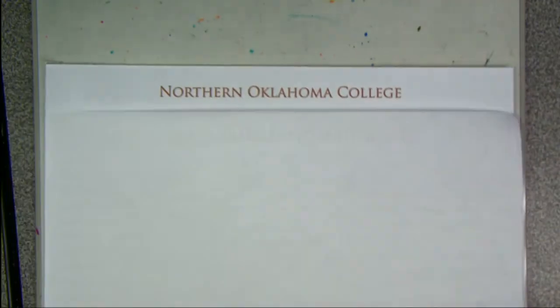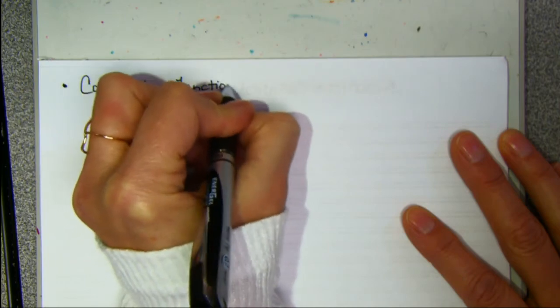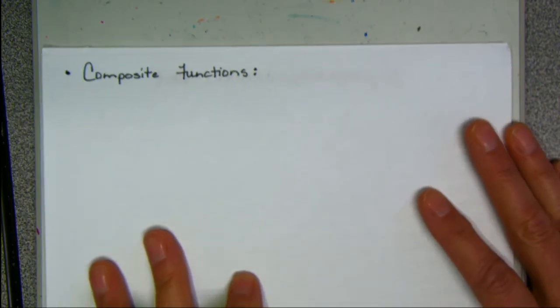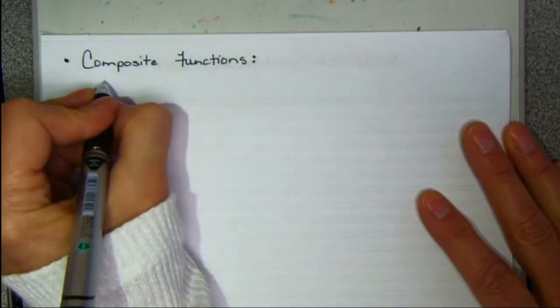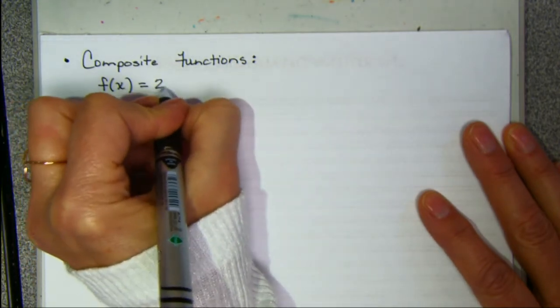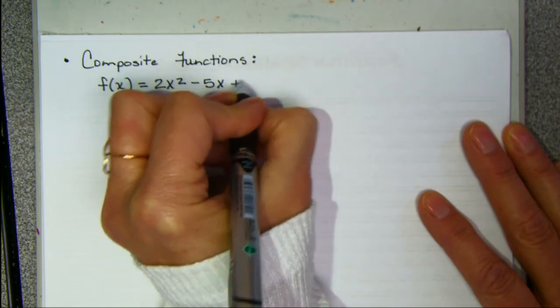All right. Then the last topic for this particular unit is what we call composite functions. All right, so I'm going to give you two functions. I'm going to give you the function f of x is equal to 2x squared minus 5x plus 6.